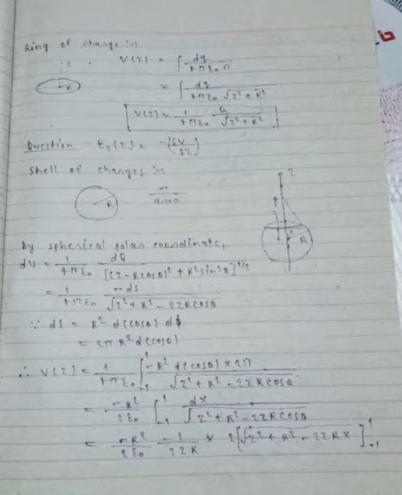As simple as that. In your assignment, I will give you a problem to calculate the electric field in that z direction at z by taking the gradient of this potential in the z direction, or the z component of the gradient.